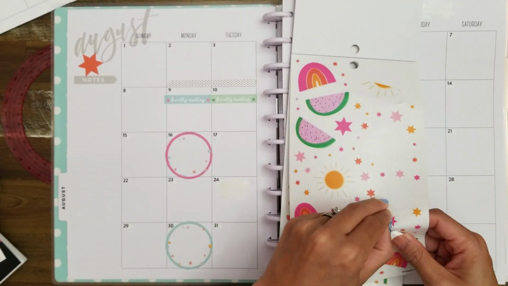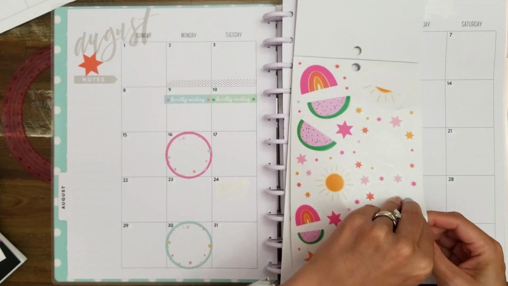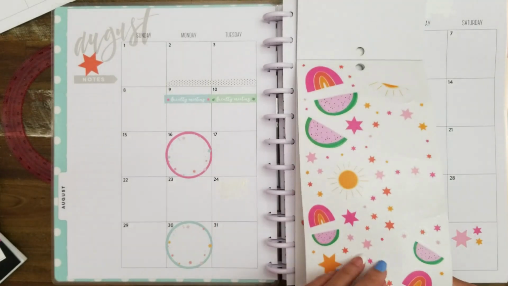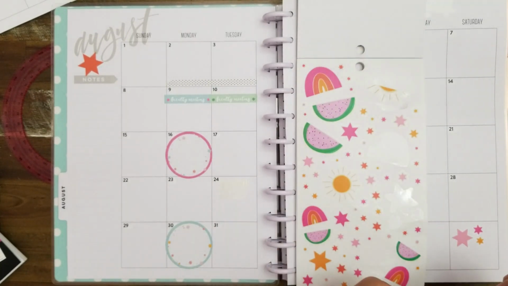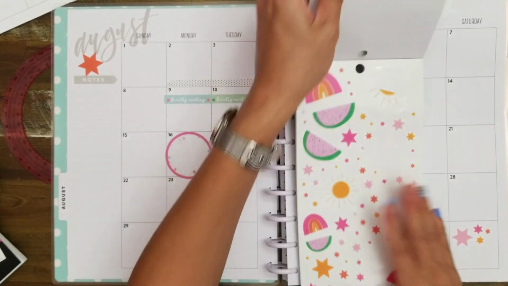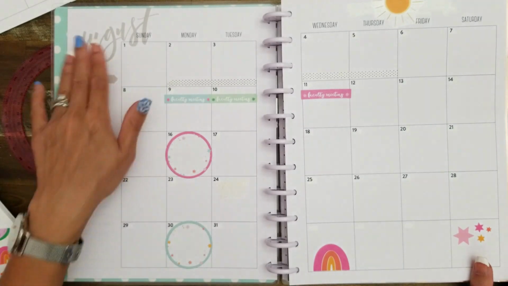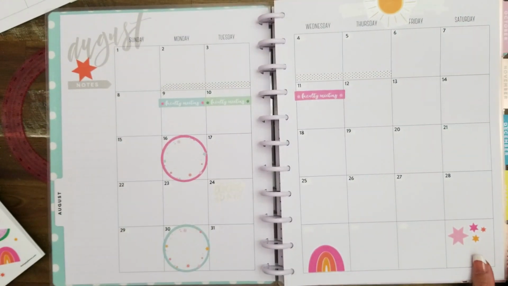Maybe a couple of stickers. There's lots of store stickers on here. I love them. So cute. Okay. Oh, it's so cute. Again, I use this to fill in my work hours pretty much for the entire year. So that's it, I think, for August. Let me double check. September.